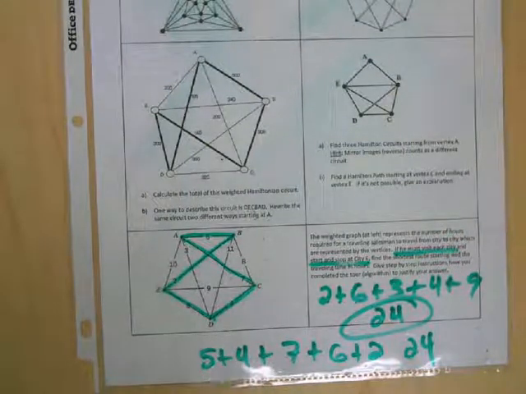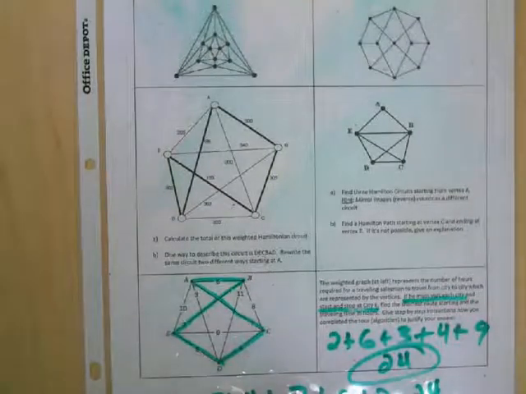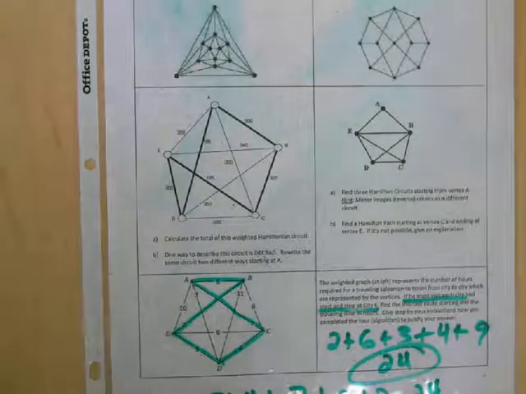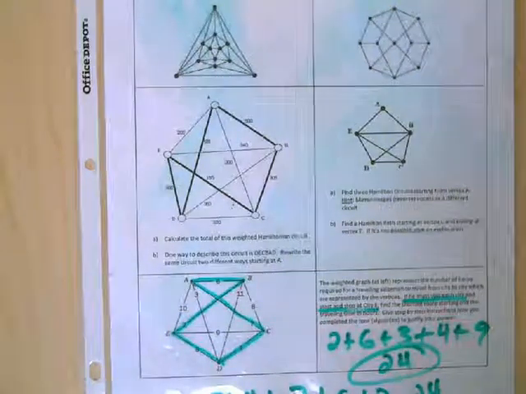The big part about Hamiltonian is, remember that you have to hit every single vertice exactly once, and if it's a circuit, you have to go back to where you started from. If it's a path, you do not. Okay, so be careful with those. Make sure you're paying attention to all the instructions. Make sure you follow everything. So if it doesn't say you have to hit every line, then you don't have to hit every line. If it doesn't say you have to hit every vertice, you don't have to hit every vertice. So you got to listen or pay attention to stuff like that when you read. Okay, so that's Hamiltonian.